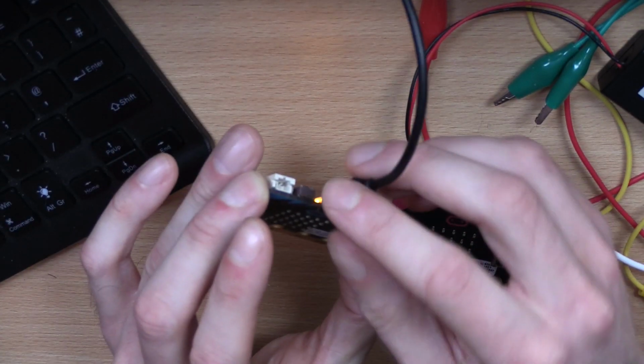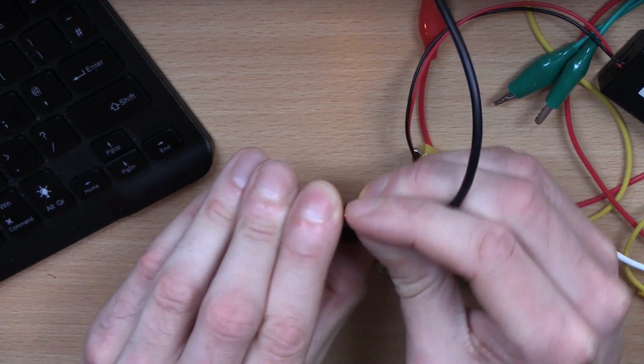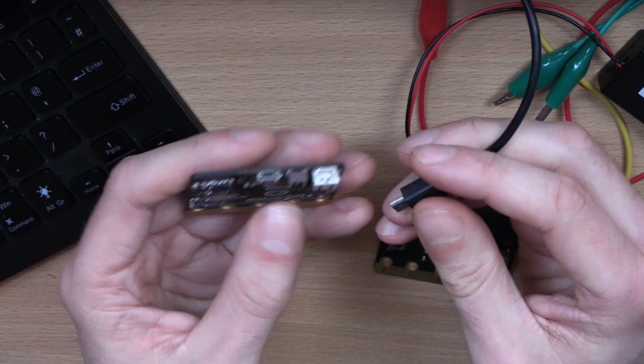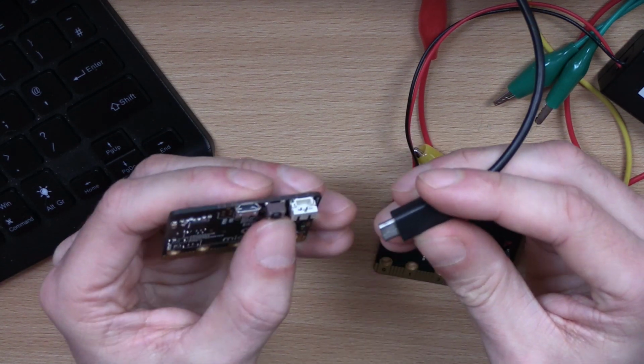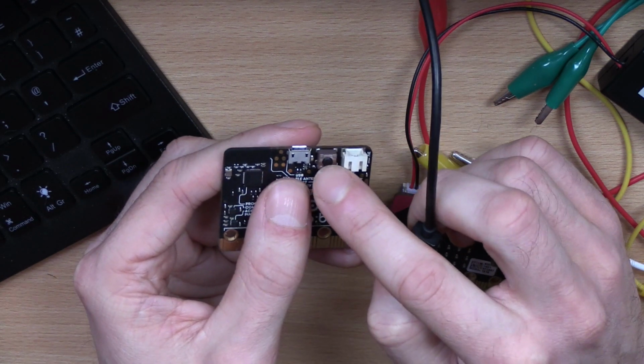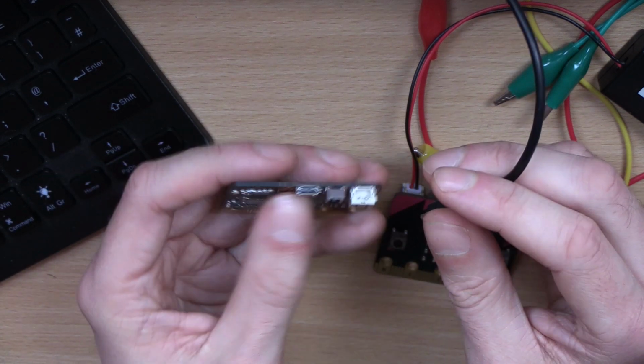What we need to do before we put this file onto the microbit is unplug the power so that the microbit is turned off, and then before we power it up again, and I'm going to do that just by plugging the USB cable in, we need to hold down this reset button which is on the back of the microbit, the other side to the LED screen.